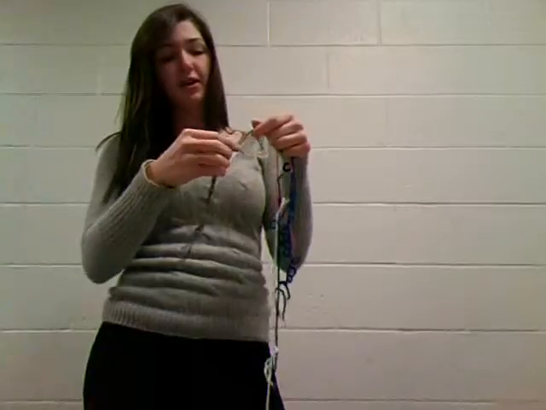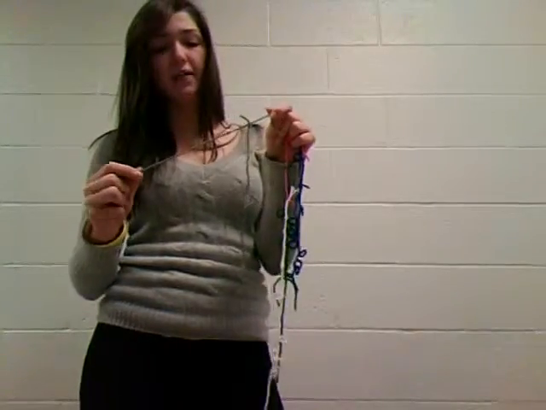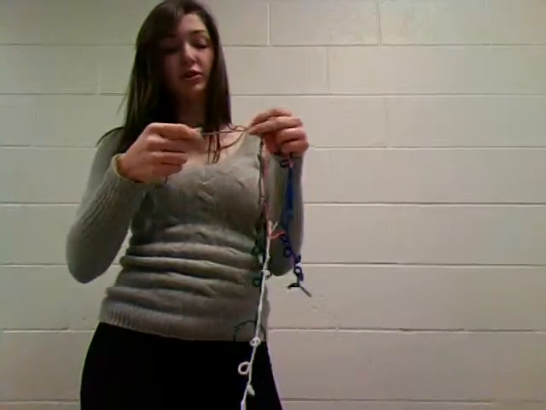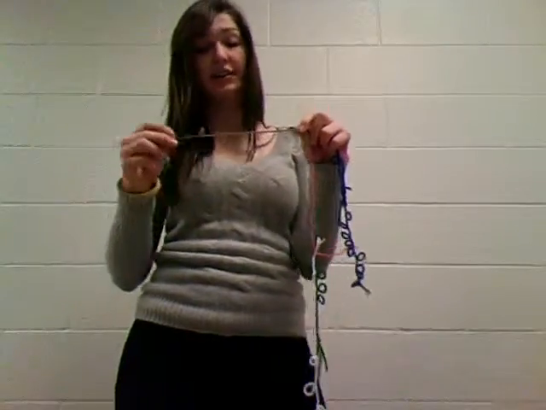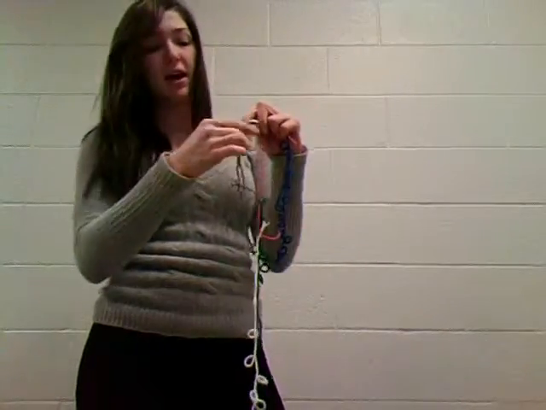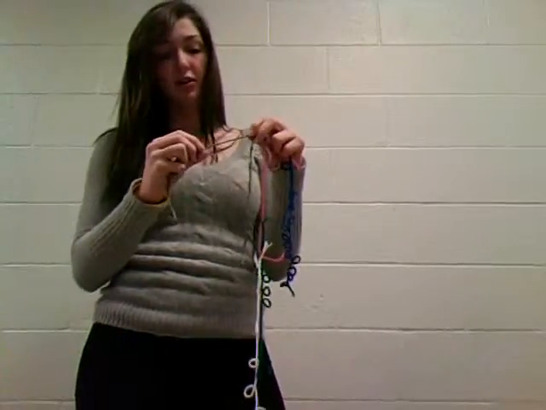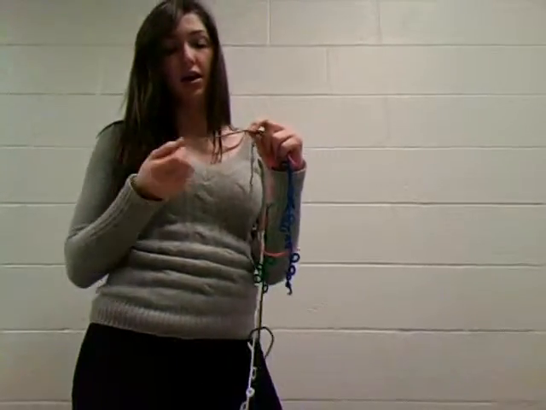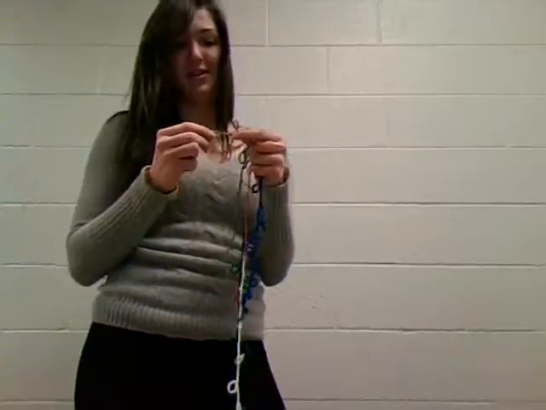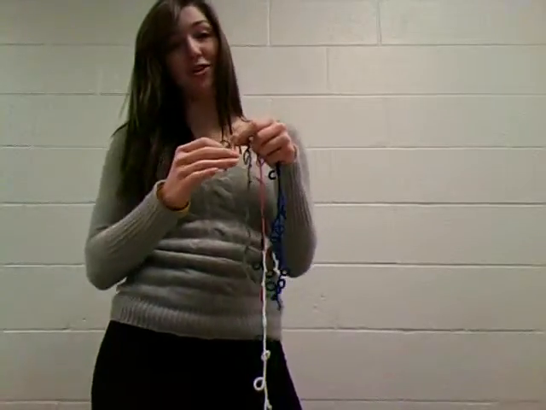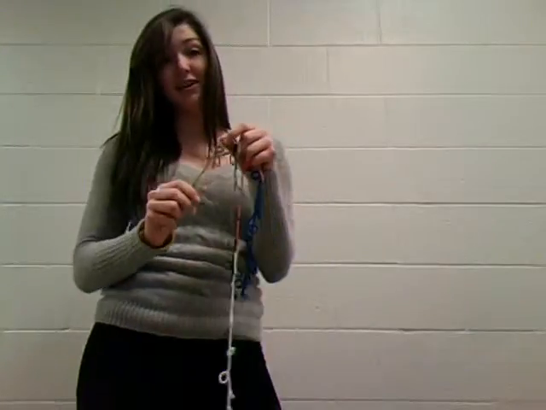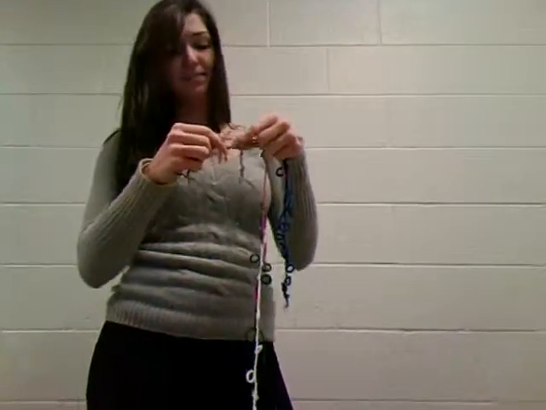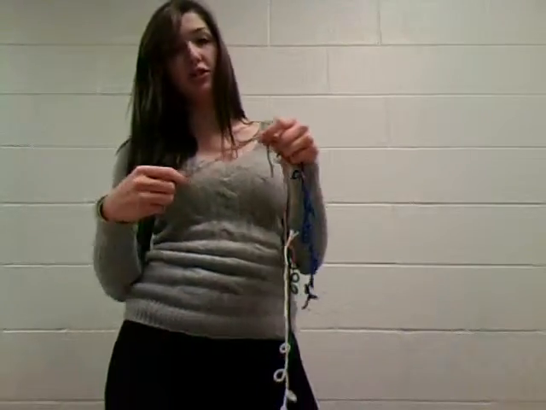So the next string we have is, yours will be black, but this one is gray. It's going to be our special date. When you do your special date, remember there's two different strings. One string that's tied together is going to represent the month and then the day, and the second string will represent the year. So for the first one, there are 3 single knots, which represent the month, and that would be March. And then there's 1 single loop and 3 knots, which would represent 13. So then that date would be March 13th.